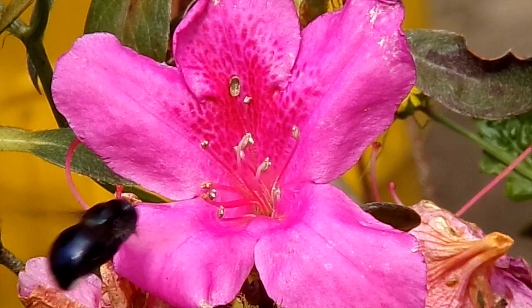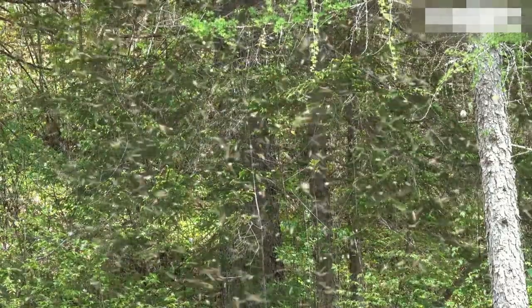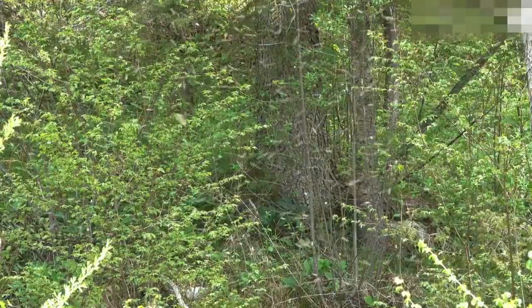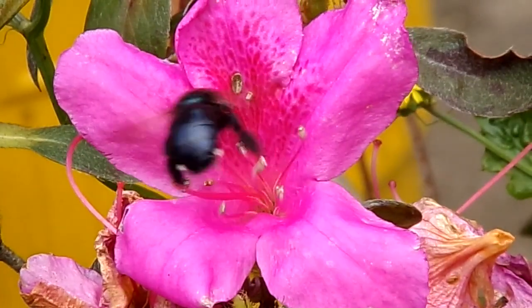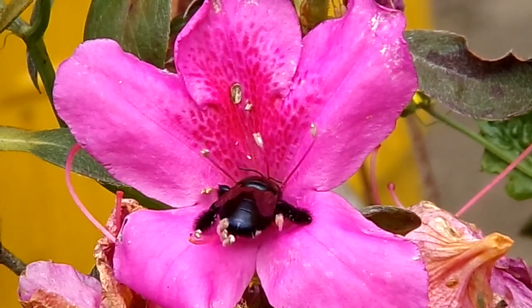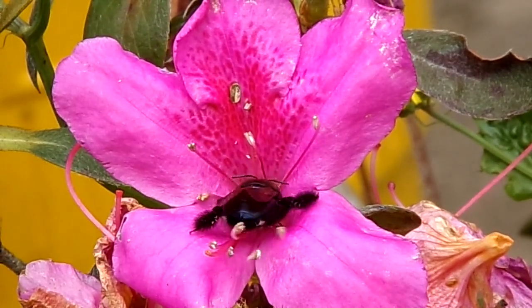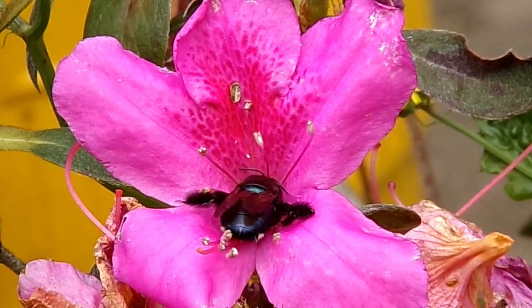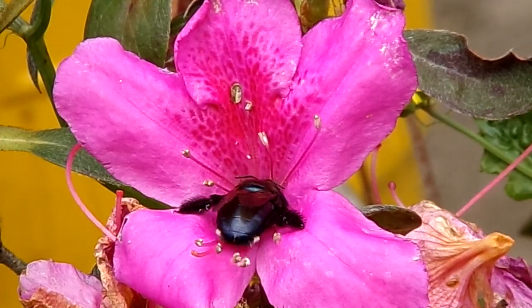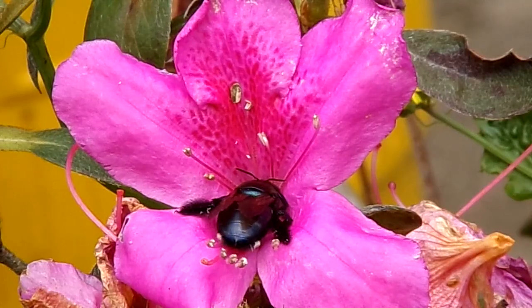Although they are very unlikely to do so unless you're handling them or poking your fingers into their burrows. Carpenter bees undergo a complete metamorphosis cycle with 4 stages: egg, larva, pupa, and adult. The life cycle typically takes about 7 weeks, but can vary depending on the temperature.